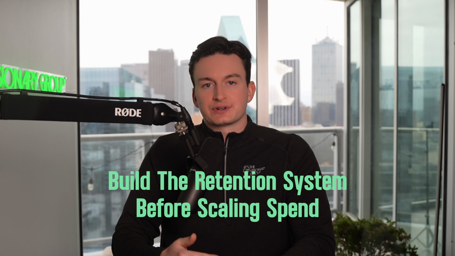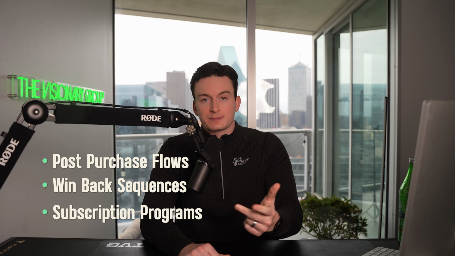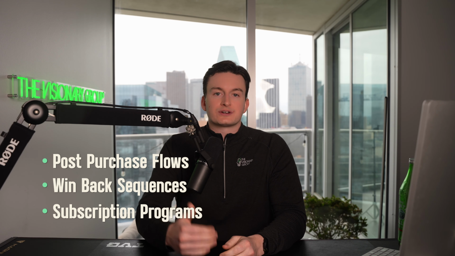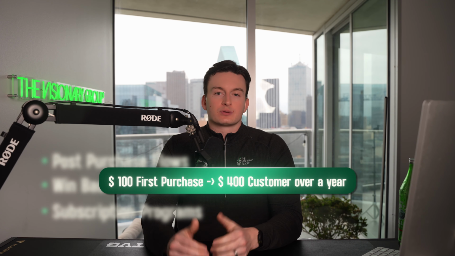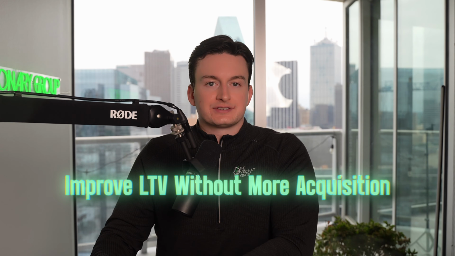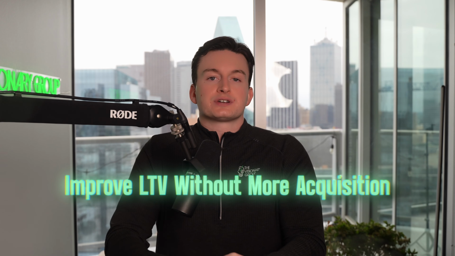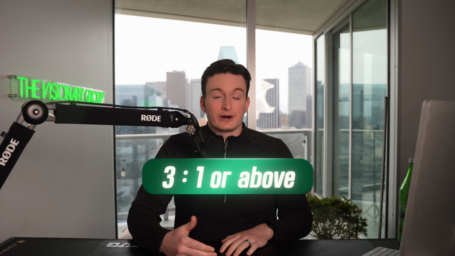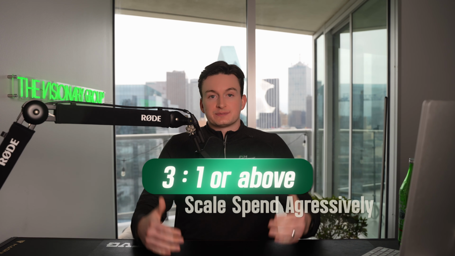Step 3 is build a retention system before scaling spend. If your lifetime value is weak, that is a retention problem. We need to make sure we have post-purchase flows, win-back sequences, subscription programs, if applicable. These are what turn a $100 first purchase into a $400 customer over a year. Fixing retention improves your LTV to NCAC ratio without touching your acquisition at all. And once the ratio is at like a 3-to-1 or above, that is where you can scale spend aggressively.